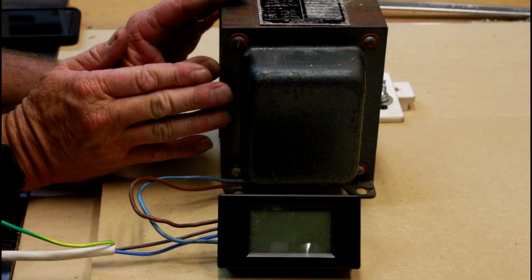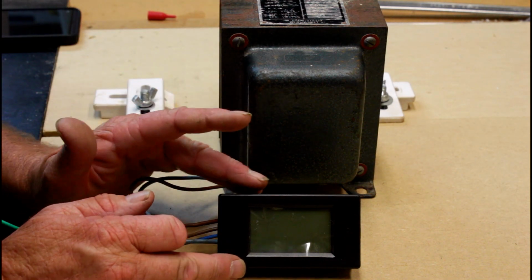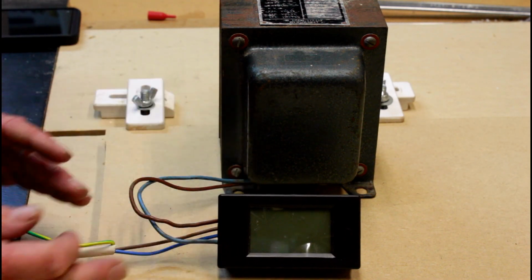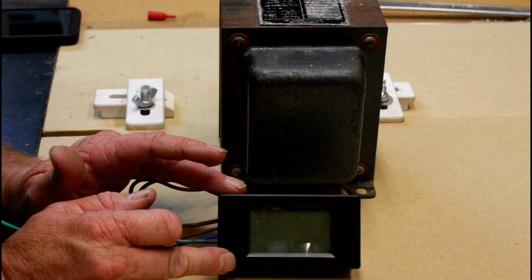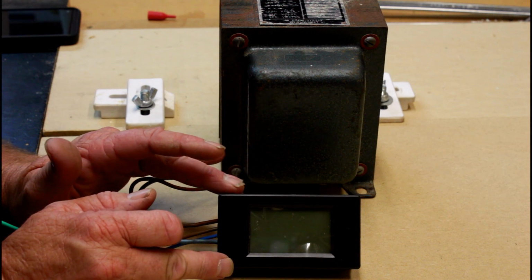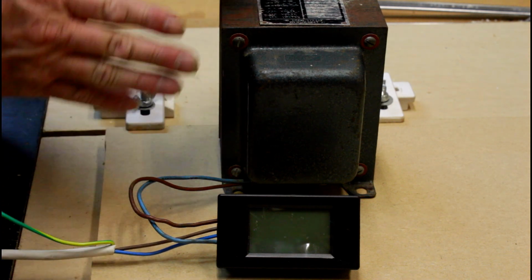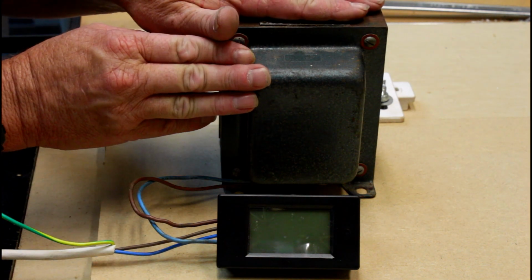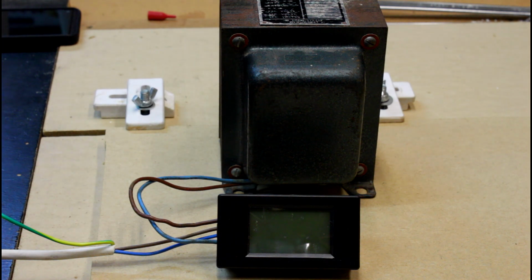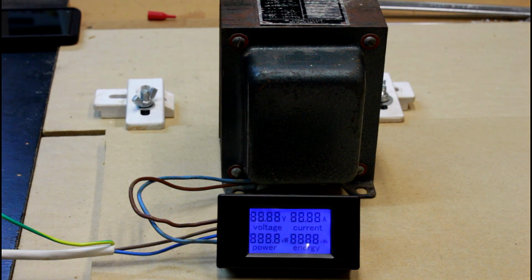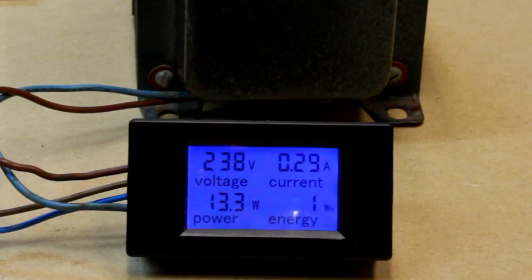So here we have our transformer again. It's connected up through this little meter unit here that will measure both our voltage and our current together. And it's connected to the 230 volt mains. So don't try this at home. This is a highly trained stunt transformer. Let's turn it on and see what happens. That's 18 times less than I got with a 12 volt battery. Well, that's a bit odd and disappointing.